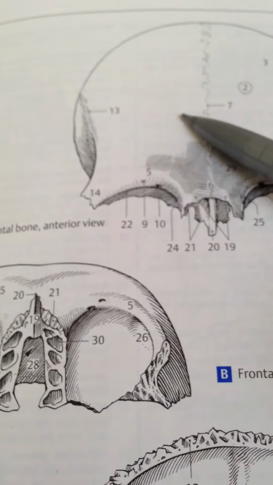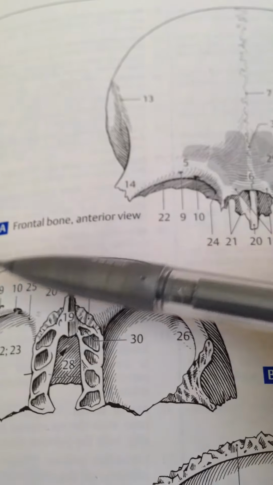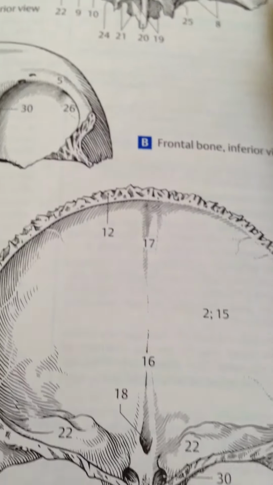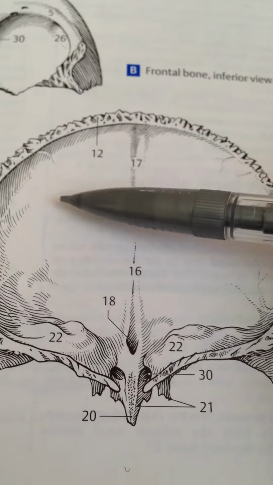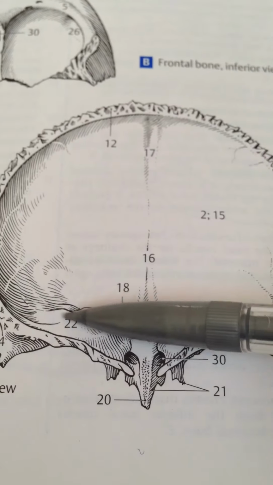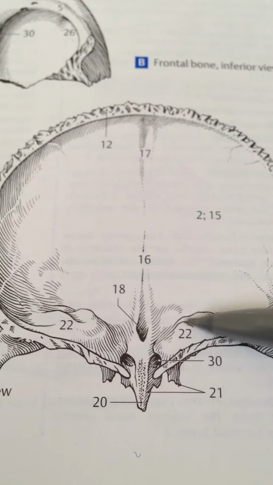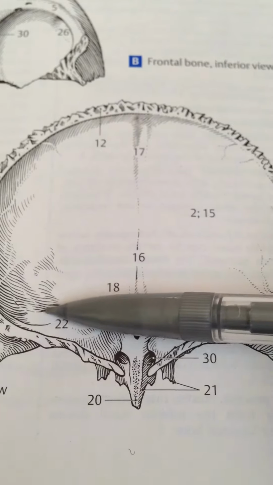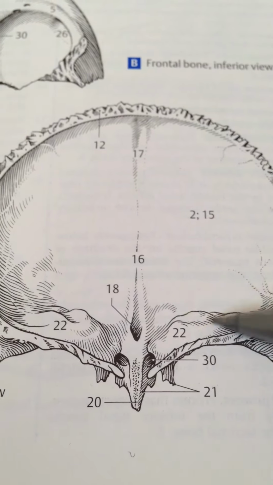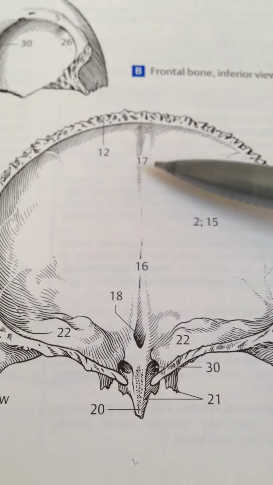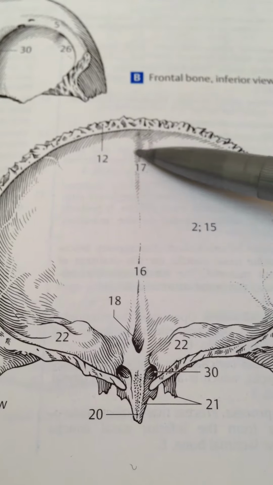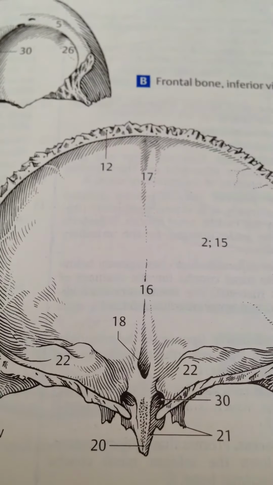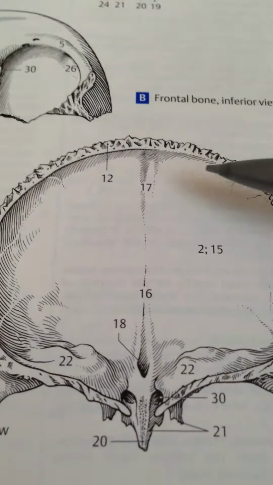And now that we discussed the external and the orbital part of the frontal bone, let's look at the internal surface. So once again, you have your orbital part right here of the frontal bone, which is the roof of the orbit, and also lodges the frontal lobes of the brain. You have your groove for the superior sagittal sinus, which is labeled as number 17.